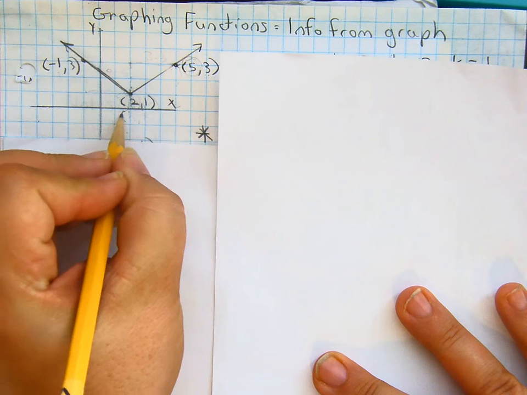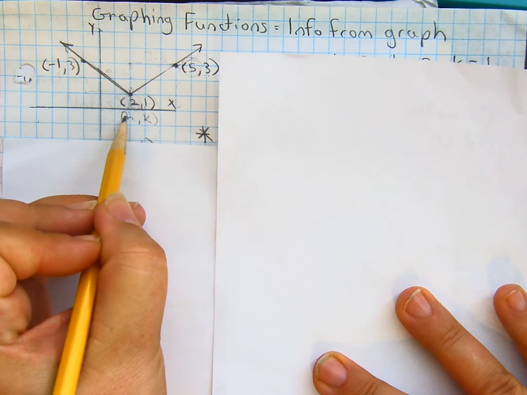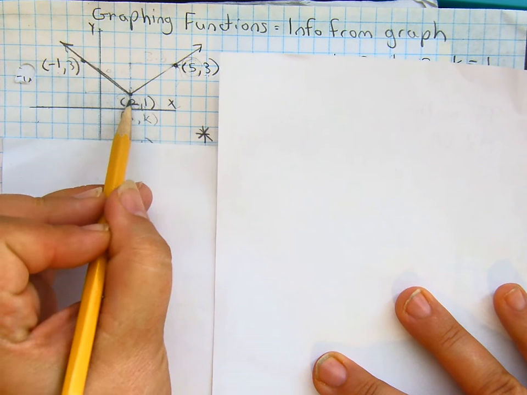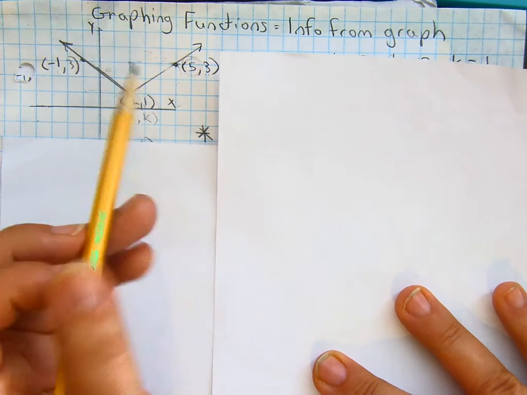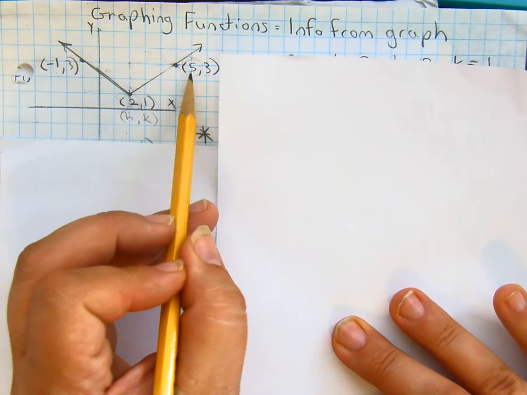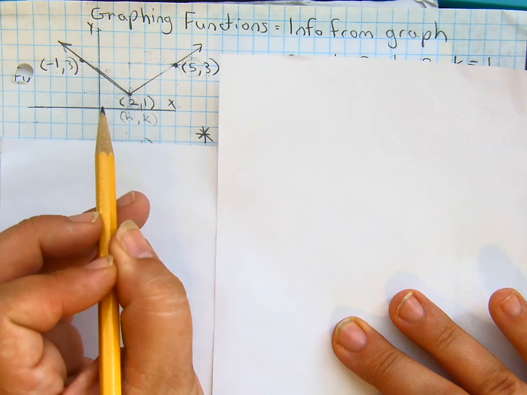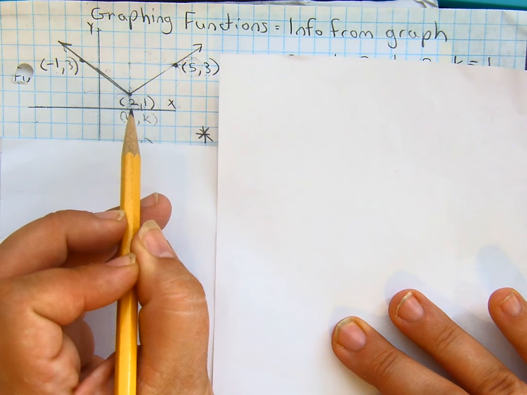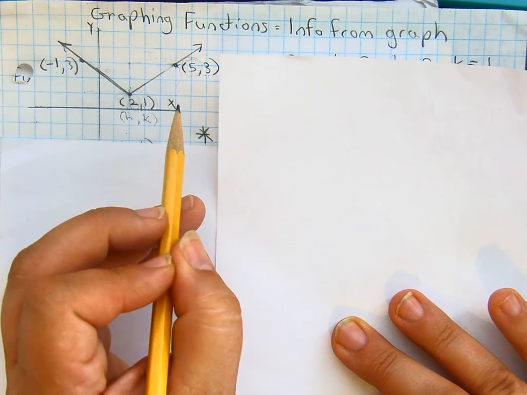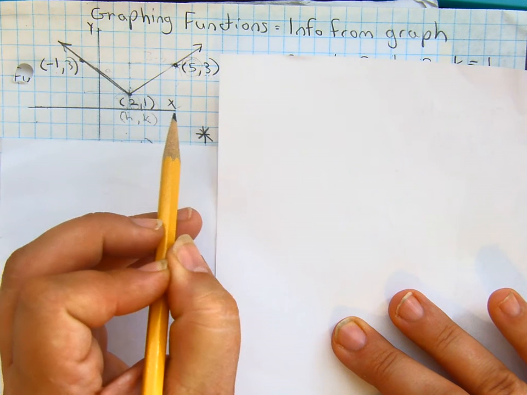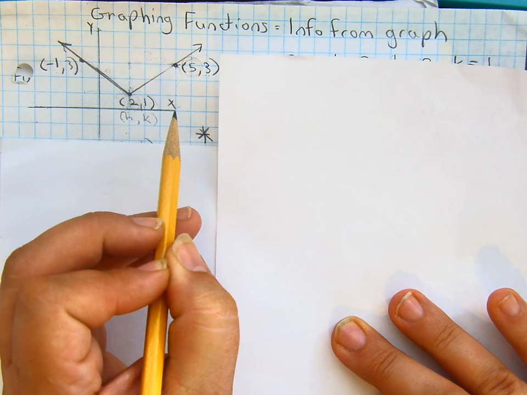The vertex is actually my h and my k. So right off the bat, I know that h equals 2 and k equals 1. So I'm basically halfway finished. So let's look at my rightmost point. It's 5, so that means I've traveled 5 over. Now h indicates your horizontal shift of 2. My rightmost point is 5. And so the question is, what did you have to add to h to get 5?